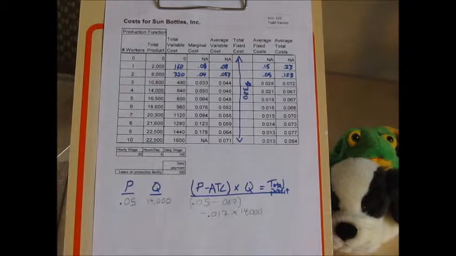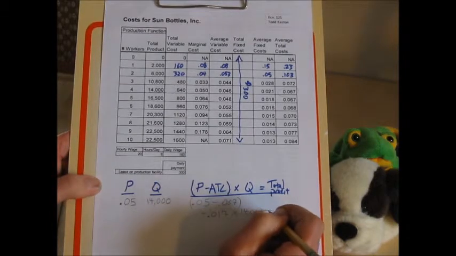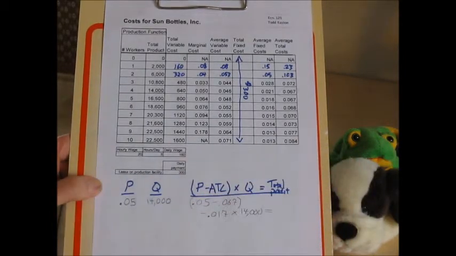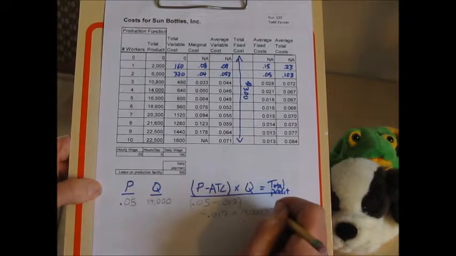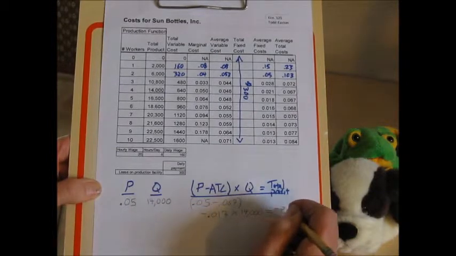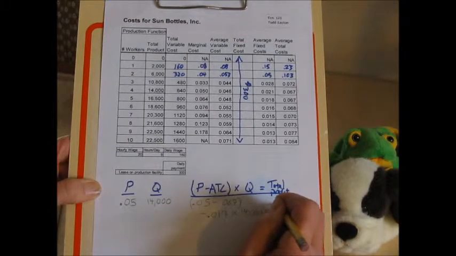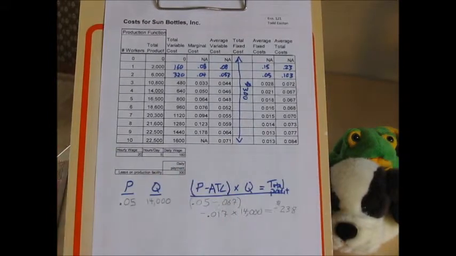So we discover, if we do that, that total profit is negative $238. And you're going to say, geez, Easton, that is too low. We should not be producing.